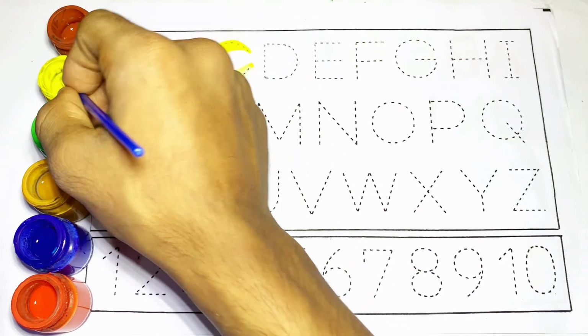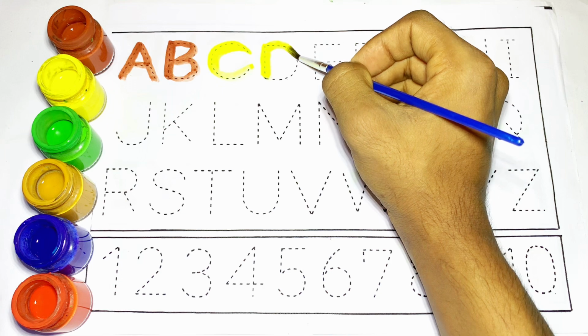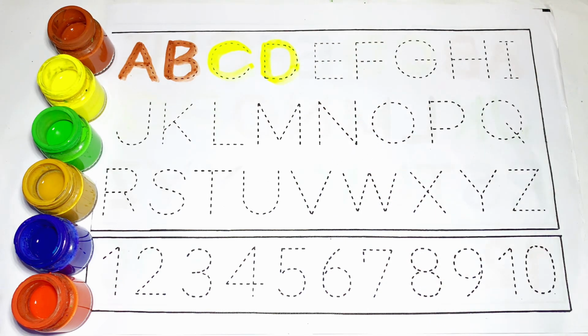Kids, again use yellow color and draw D. D for dog, D for doll. The alphabets of D. Kids, now draw E.